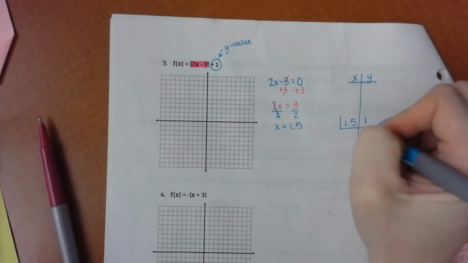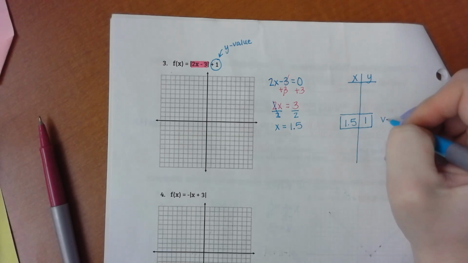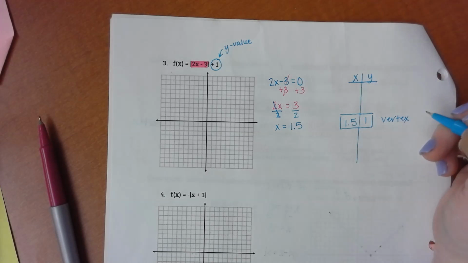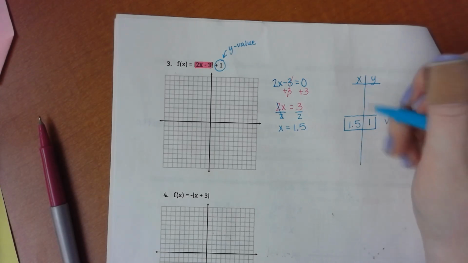So here's my vertex. Okay, and then I'm going to pick my two values above and below.